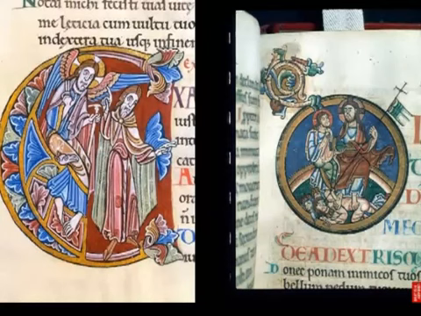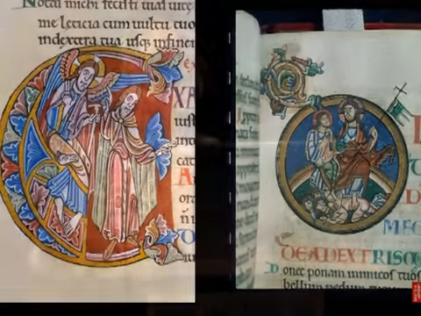In Queen Adeliza's Psalter, on the right-hand side, the opening verse of the division psalm 109 has been interpreted literally with amusing results in order to conjure the scene in the initial. The opening verse of this psalm says, "The Lord said to my Lord, sit thou at my right hand until I shall make thy enemies thy footstool." So here are the enemies, and here is God the Father, and here is Christ his Son sitting at his right hand.